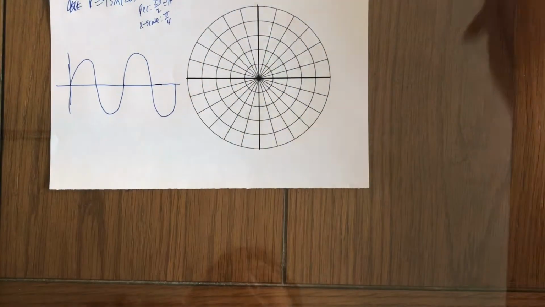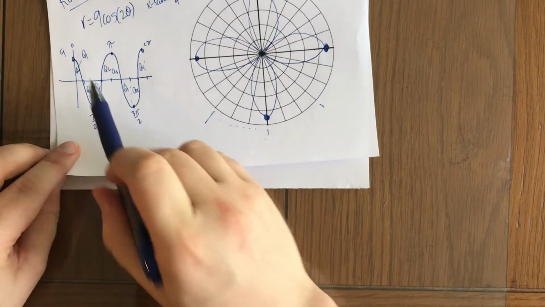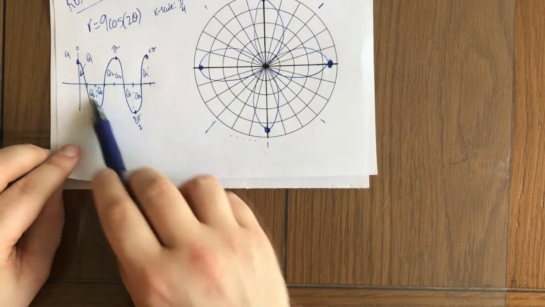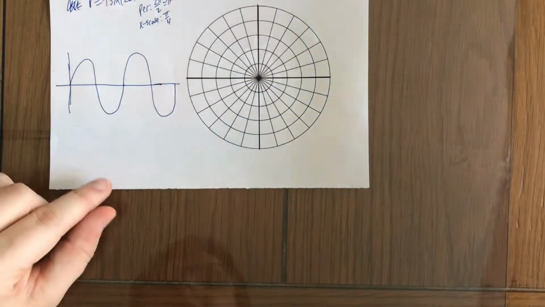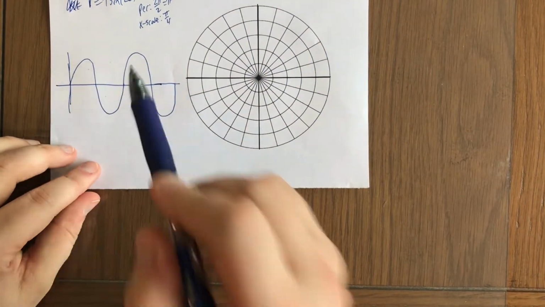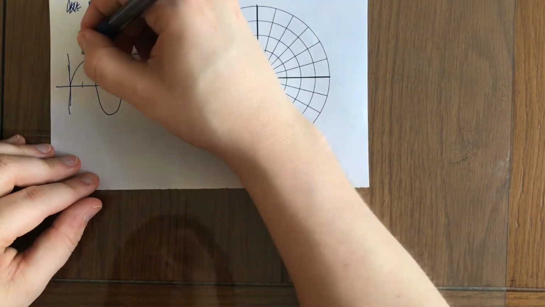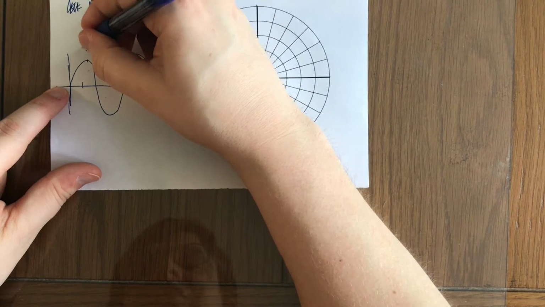Now I'm hoping you recognized from this one that we kind of had a half petal here, 1, 2, 3, and a half petal here. So that made 4 complete petals. So if we're looking at this, my guess is we're going to have 4 complete petals. And just like last time, I want to find where these maximum ones are. So it started at 0, then we have pi over 4.